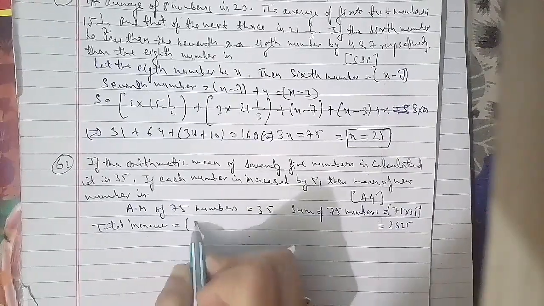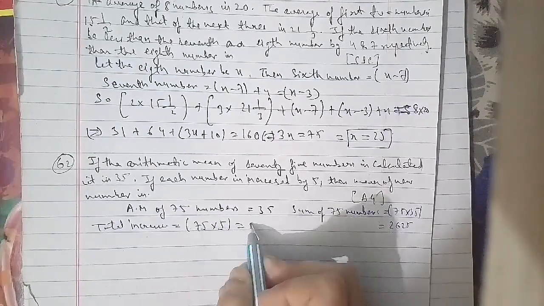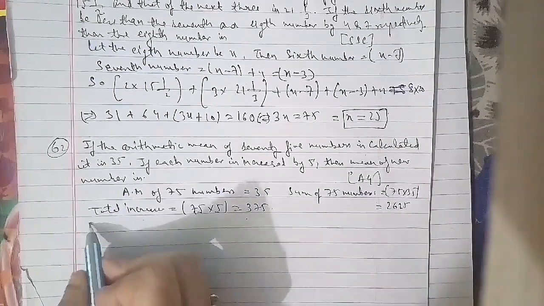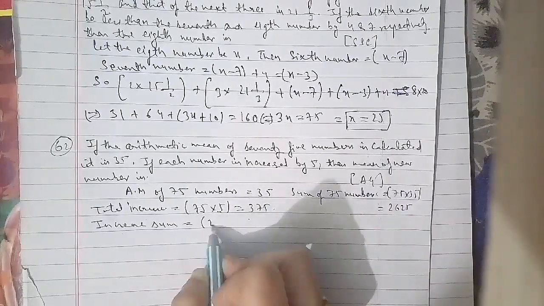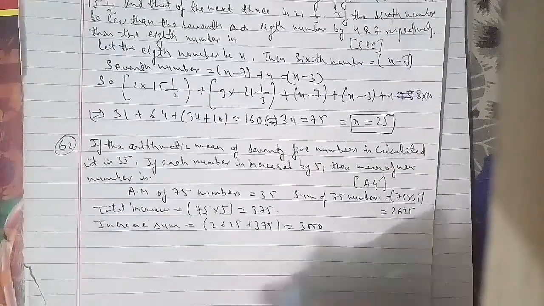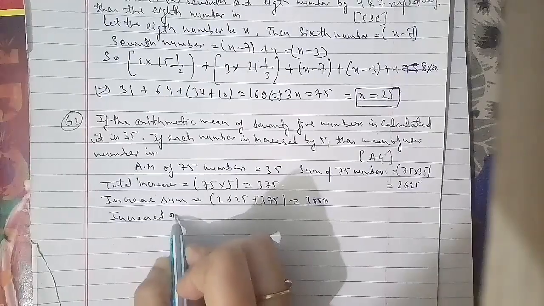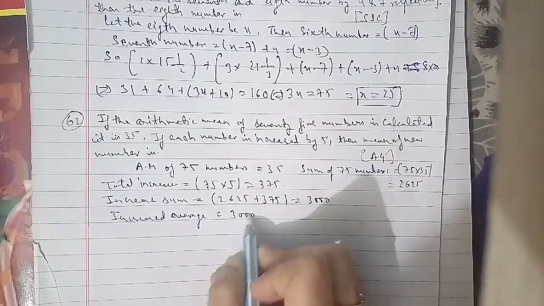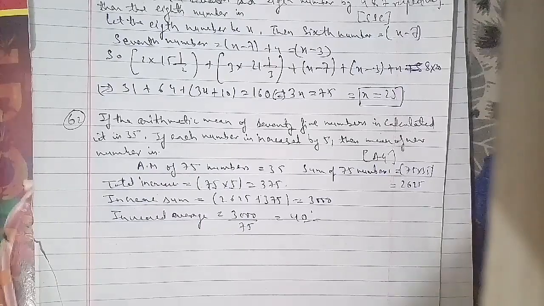Total increase: 75 into 5, 375. Increase sum equals 2625 plus 375, which equals 3000. Increased average equals 3000 upon 75, which equals 40. That is the answer here.